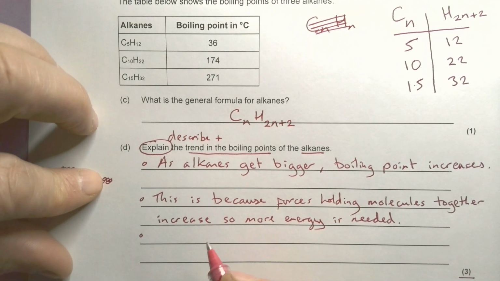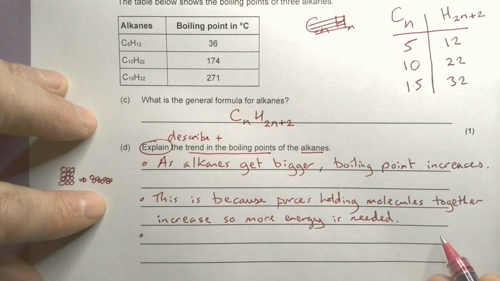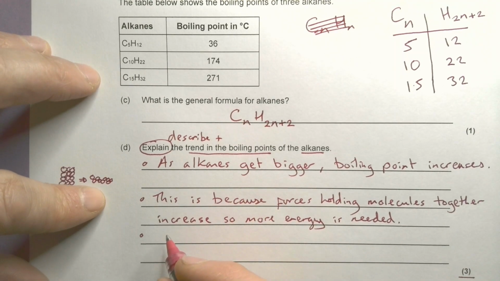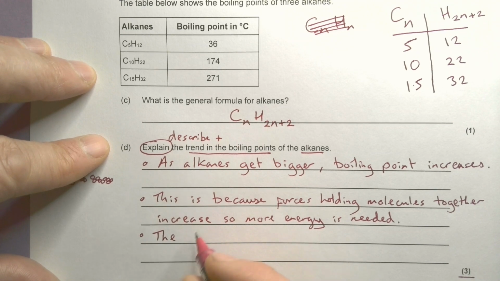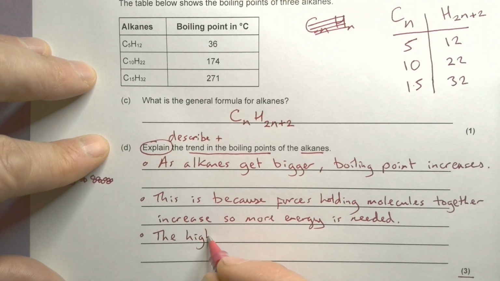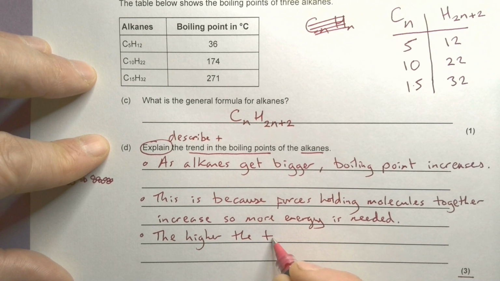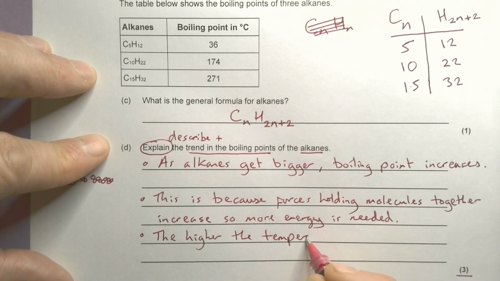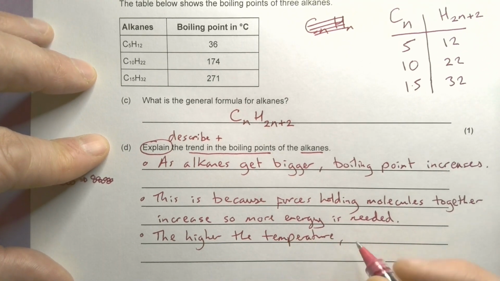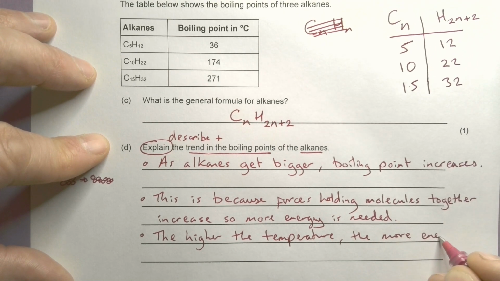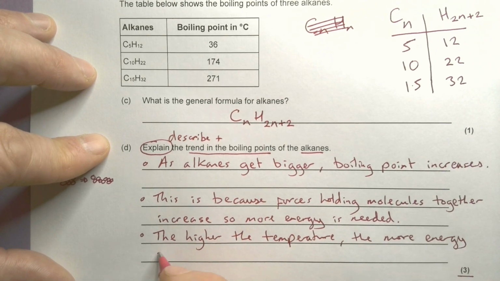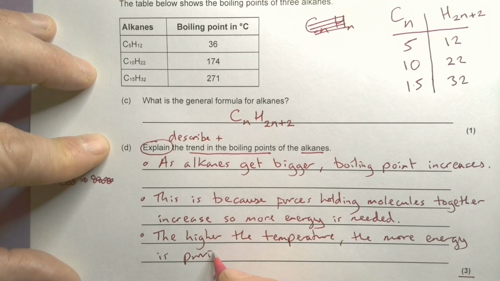Increase, more energy is needed. And I'm going to link that across to the energy actually. The higher the temperature, the more energy is provided. Okay, all given.